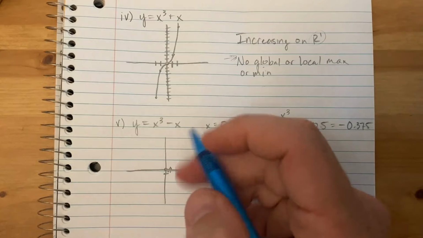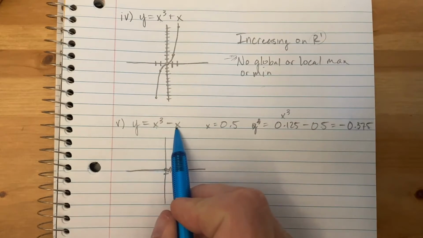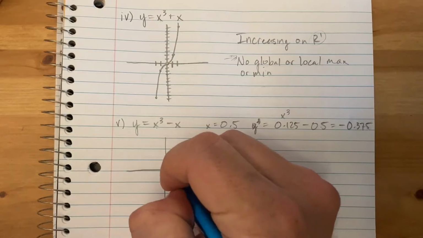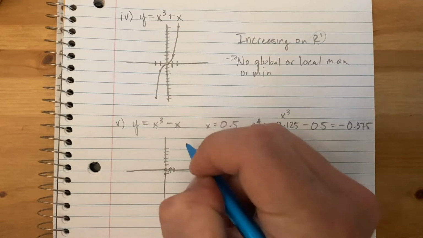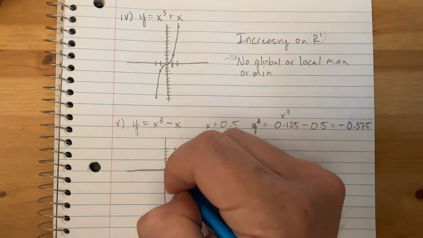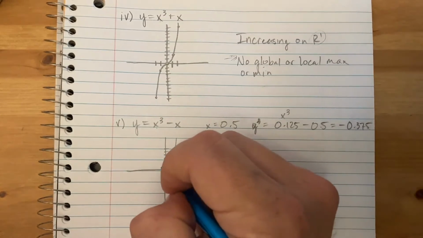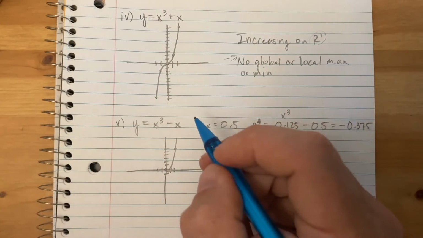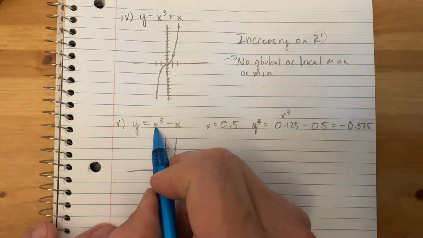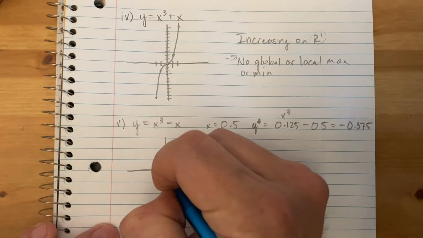That's interesting. Let's see what happens when we pick 2. We get 8 minus 2, which is 6. So 1, 2, 3, 4, 5, 6. I think we are going to have a little dip there, and then that's going to go up like that. And we're probably going to have something similar on the other side. So let's pick negative 1. That's going to be negative 1 minus negative 1, so 0 again.